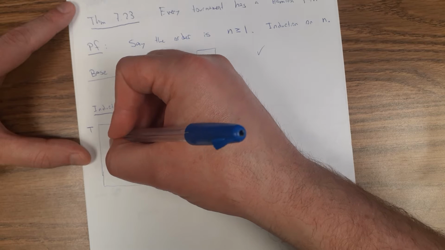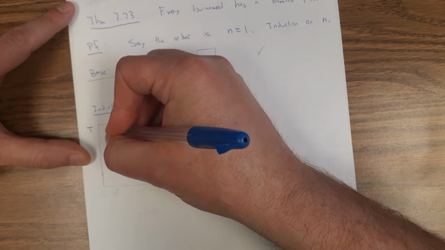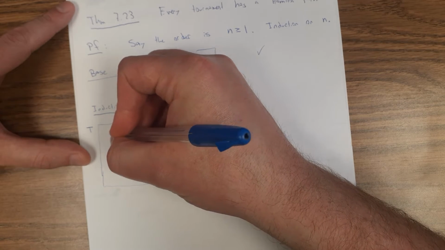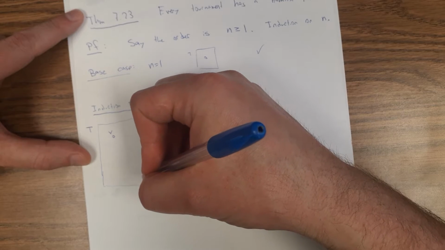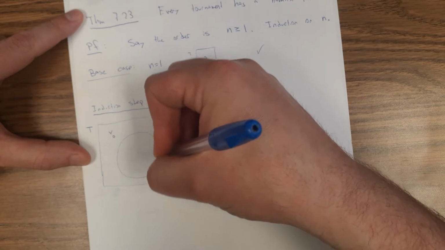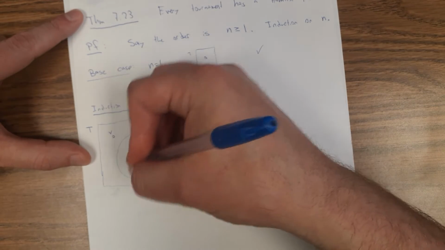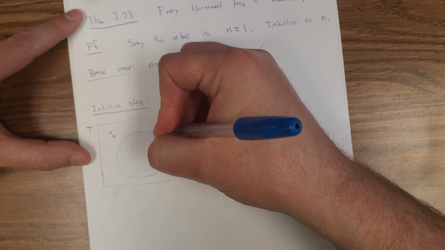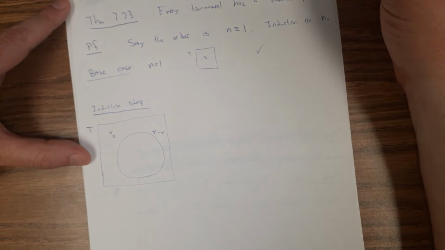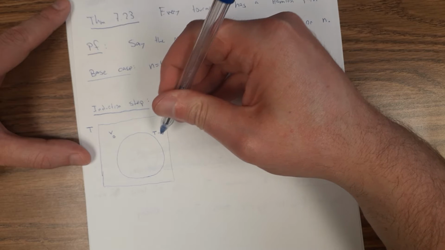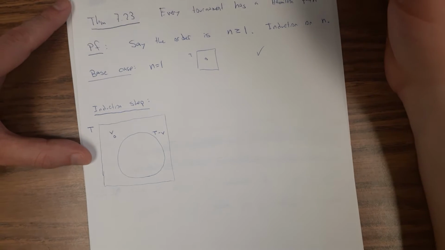That's a very vague description of proofs by induction, but I'm going to have a special vertex that I call V. Inside here there's going to be the rest, so I'll call that T minus V. And of course, I just mean removing a vertex in the same sense that we always talk about removing a vertex from a graph.